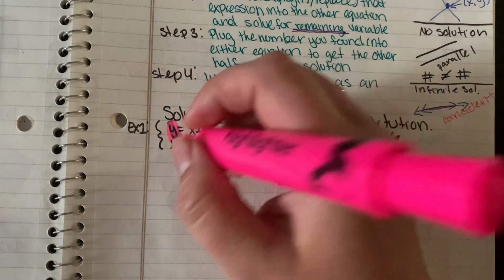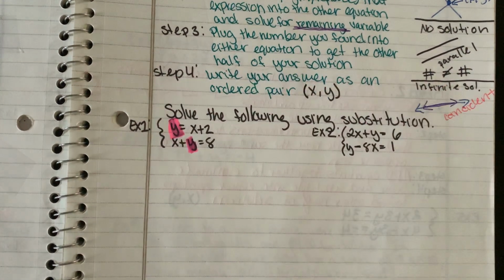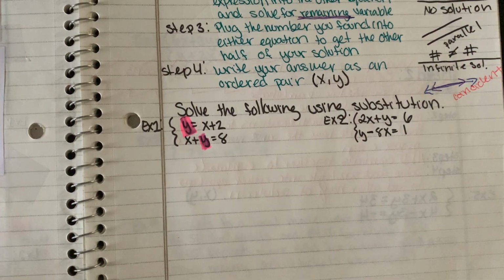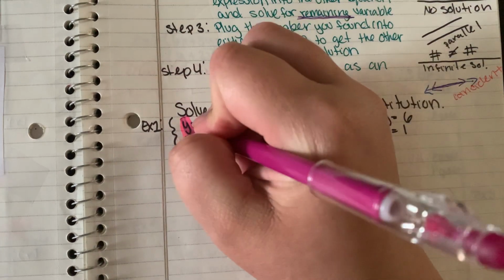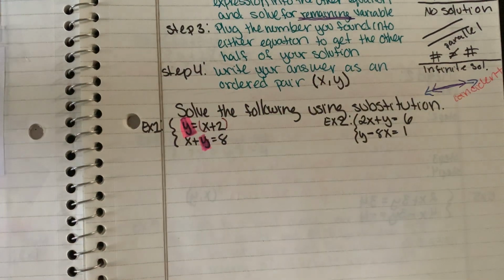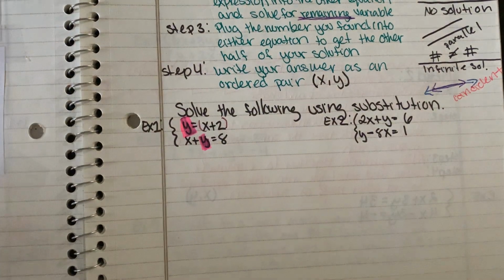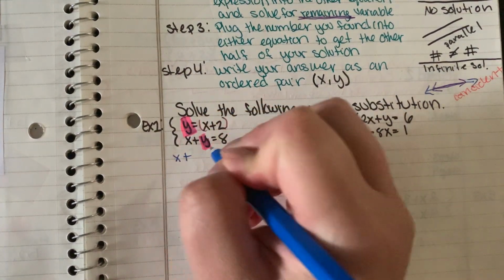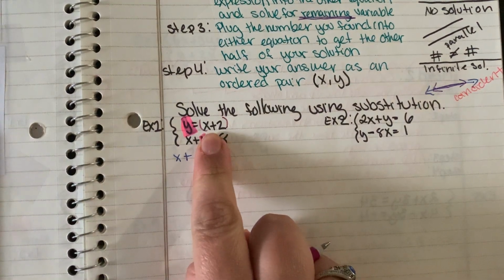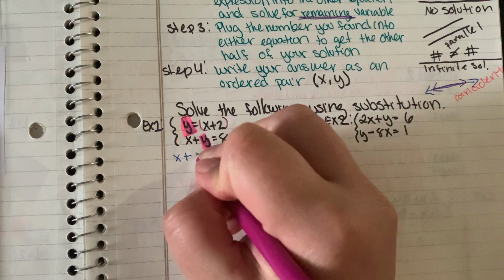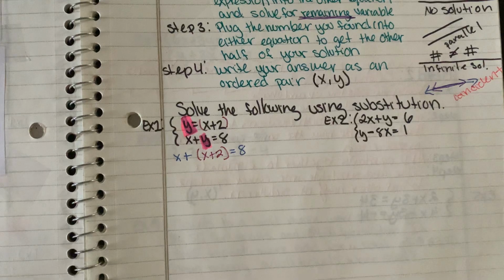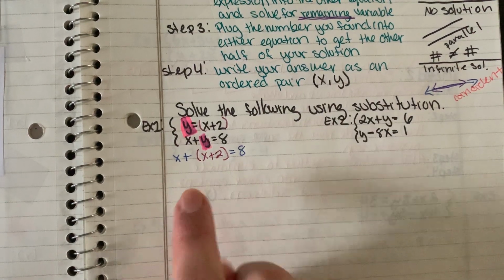So in the second equation, we see that same y right there. So because those y's are equivalent to each other, because they're the exact same thing, then we can just substitute this part in here. So you're going to have x plus, but instead of y, I'm going to substitute the expression that my y equals, which is x plus 2, and then that's going to equal 8. Okay, parentheses. From here on out, it's just algebra 1.